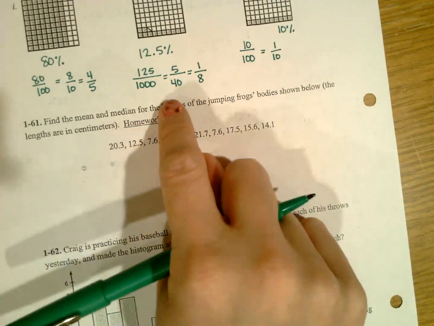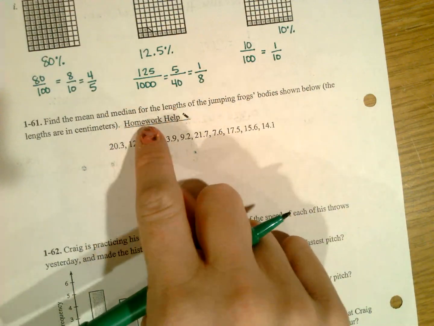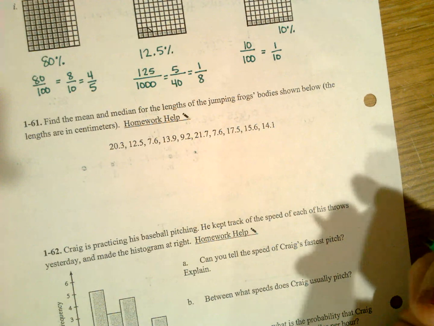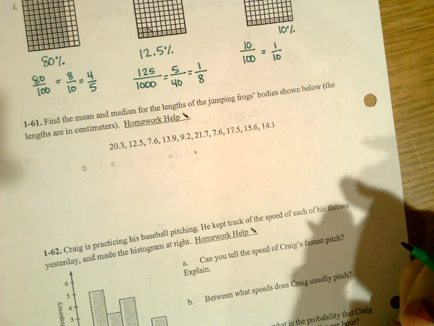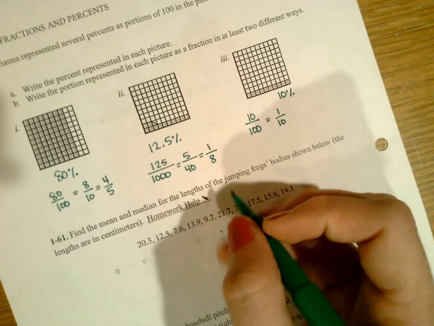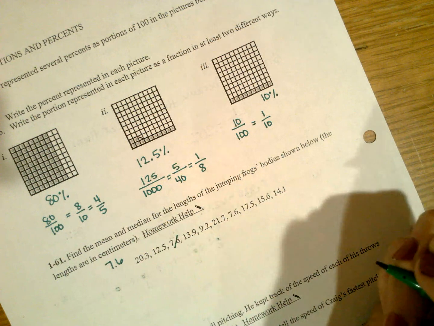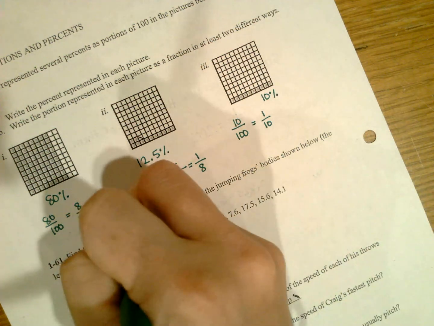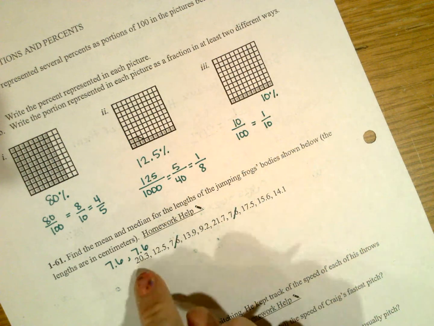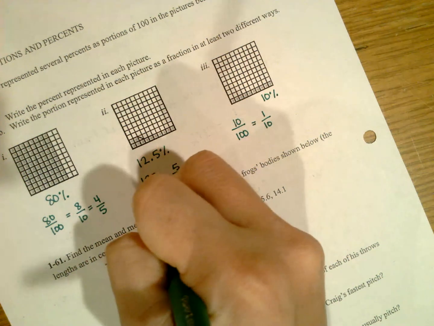Okay, find the mean and median for the lengths of the jumping frog's bodies shown below. The lengths are in centimeters. So I have to start off by organizing my numbers from least to greatest. So I'm going to look for my smallest number, which looks like it's 7 6/10. And I have 2 of them. And then 9 2/10.